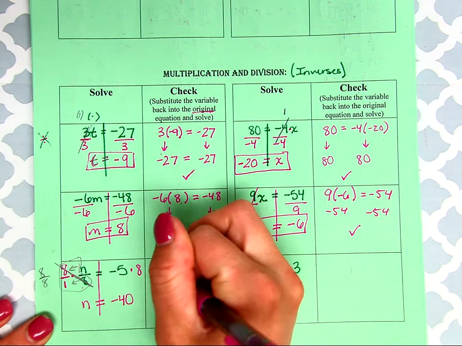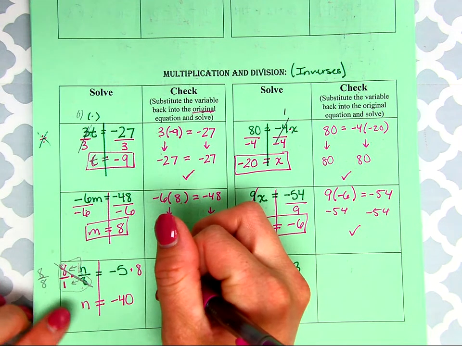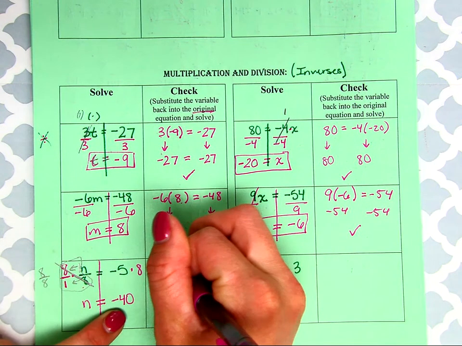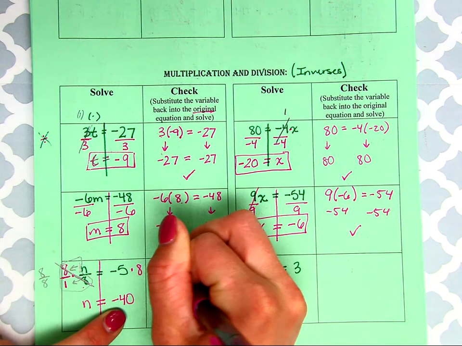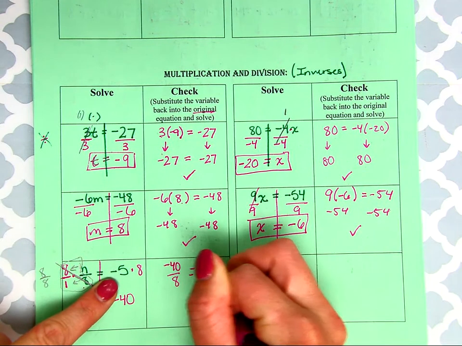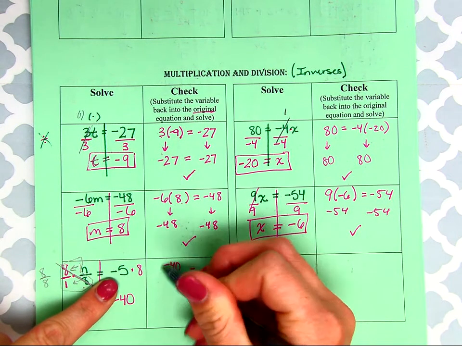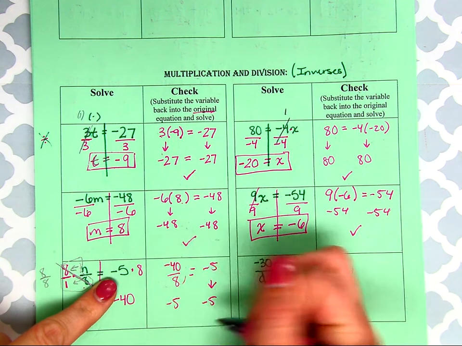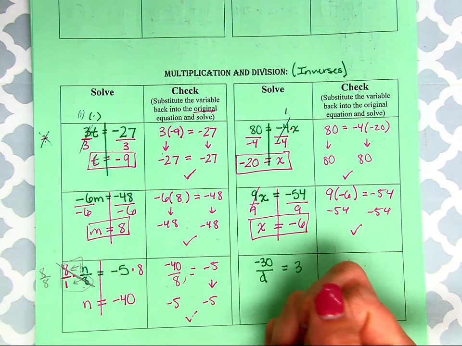So if I check my answer, I'm going back to my original equation. So it was n over 8. I think n is negative 40, so negative 40 over 8. That's supposed to equal negative 5. I bring my negative 5 down, and then I think about this division. Is negative 40 divided by 8? Yes, that's negative 5. We have the correct answer.